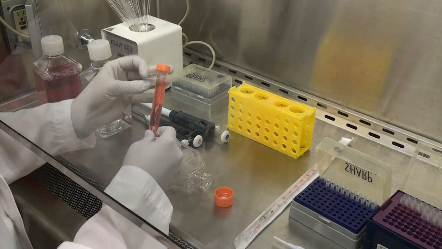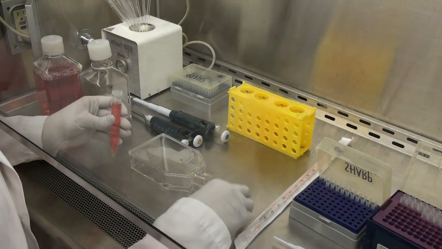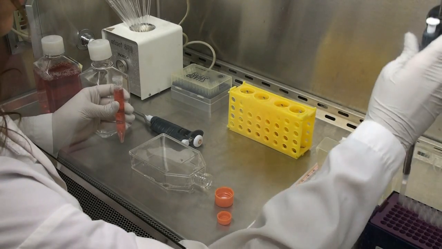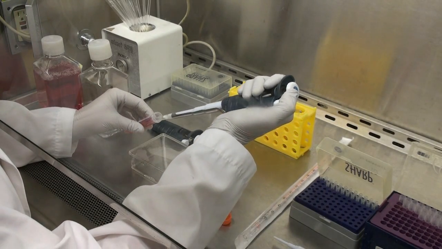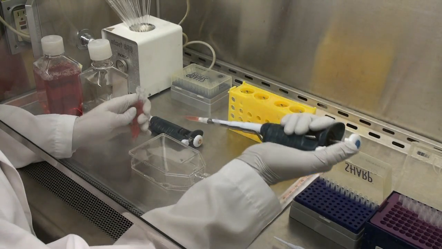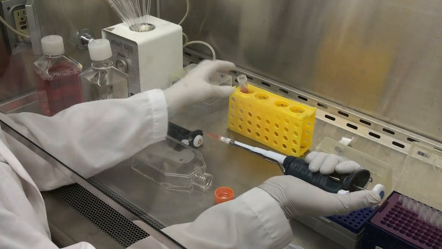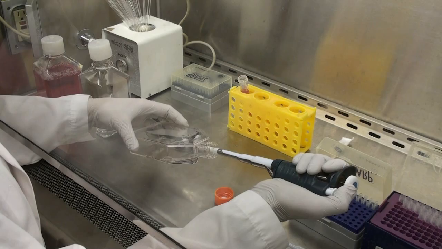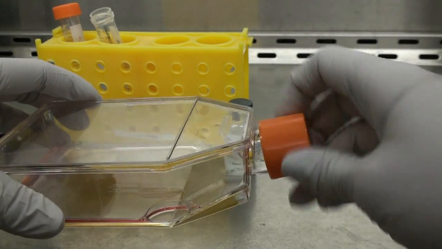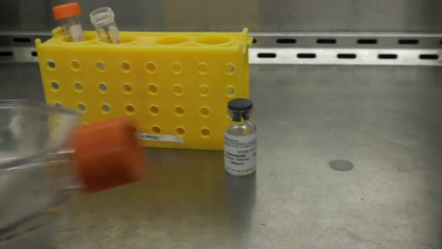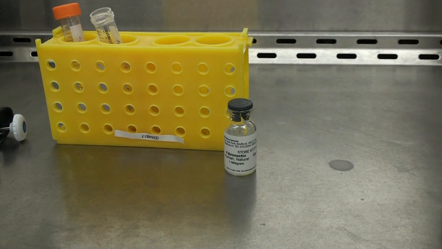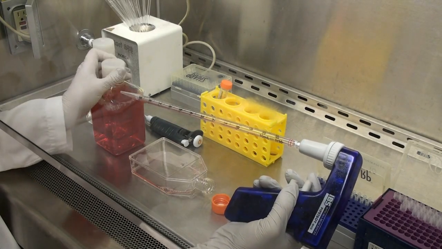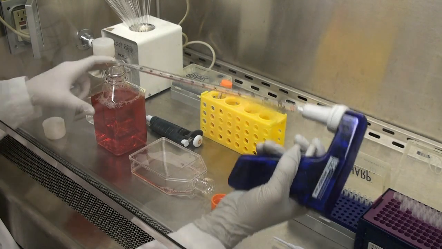In order to detach the cells, we will add about 5 ml of 0.05% trypsin. We will incubate the cells in trypsin at 37 degrees Celsius for about 15 minutes. After 15 minutes, we'll add about 5 ml of cell media in order to neutralize the trypsin.